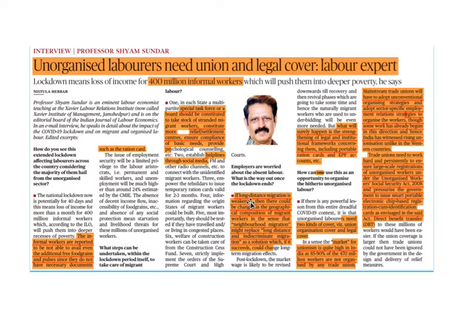The first perspective is the union, that means the trade union, the role of the trade union, which can play a very important role in providing security, social security and bargaining rights to the unorganized labor. And the second one is the legal cover which should be provided by the government.